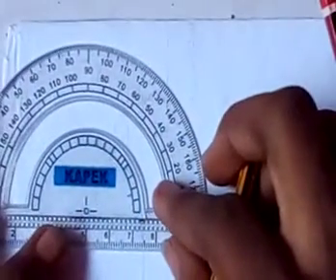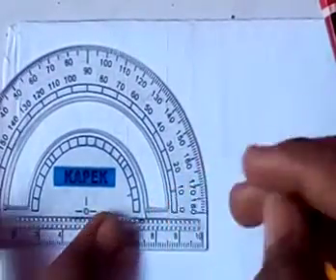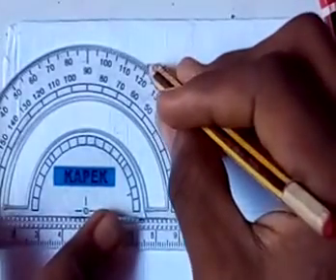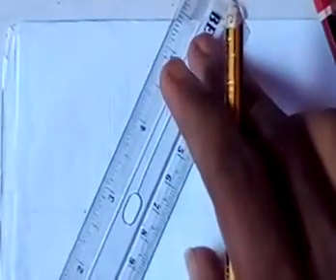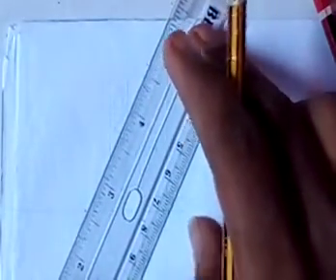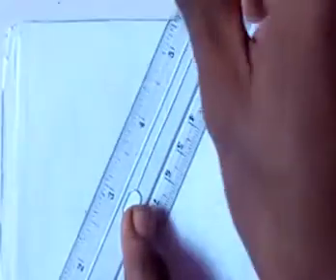Let me pick the point and draw a line 60 degrees to it. So this is the 60-degree line. I will draw the 60-degree line right here. So next I will draw a line perpendicular to this 60-degree line.